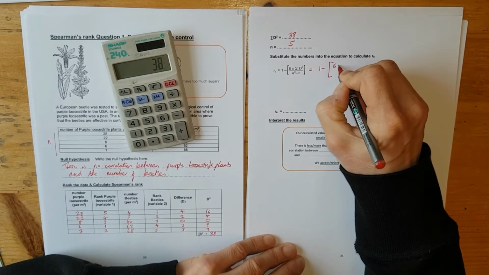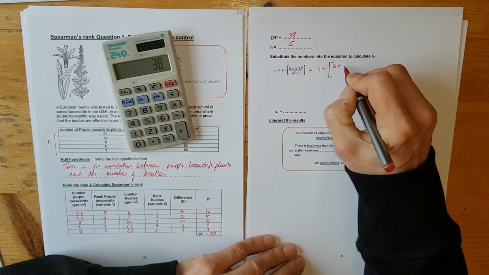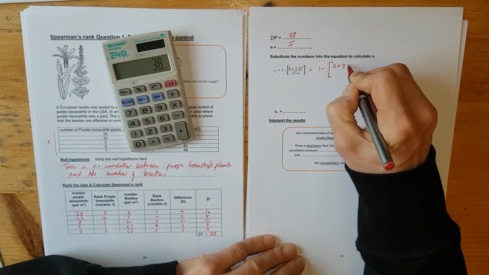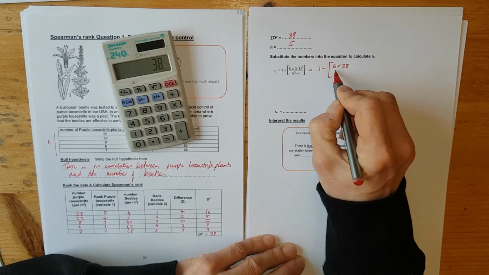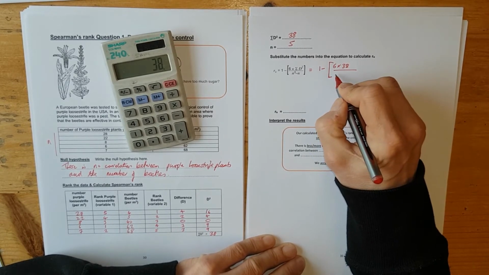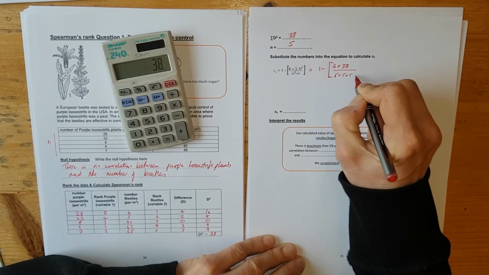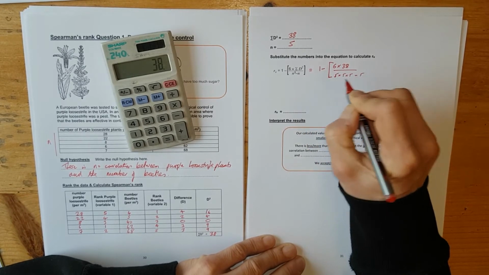So 6 times the sum of the differences squared, which is for us 38, and n is 5, so 5 times 5 times 5 minus 5.